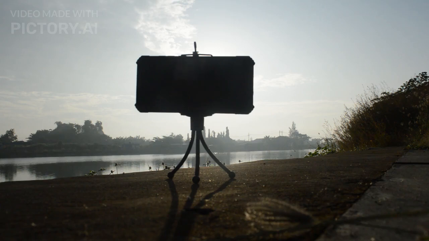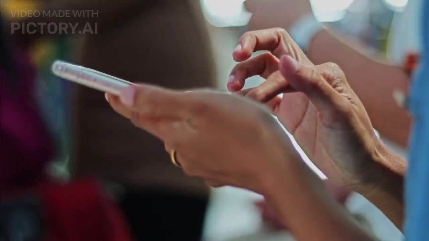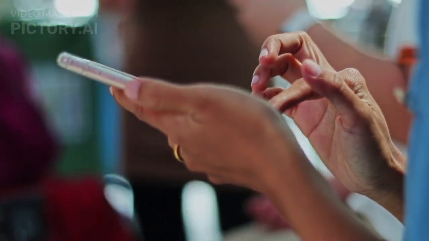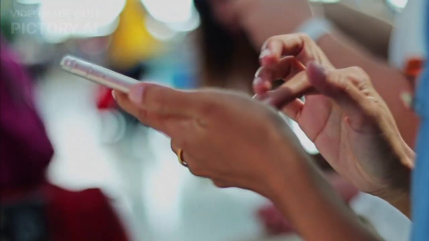In this comprehensive guide, we'll explore how to harness the power of your smartphone to create stunning videos. Whether you're a beginner or an experienced filmmaker, you'll find tips and tricks that will elevate your content and help you make the most of your device.